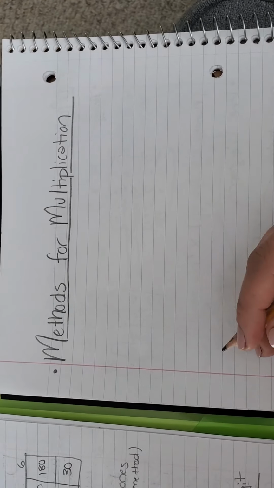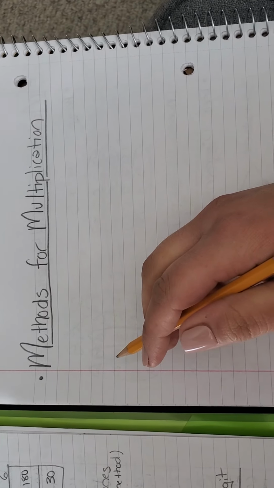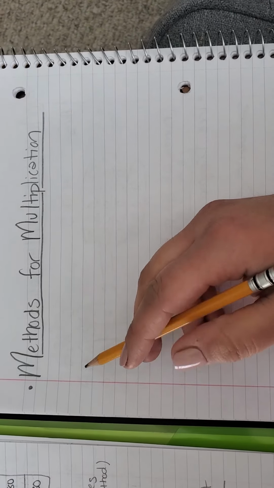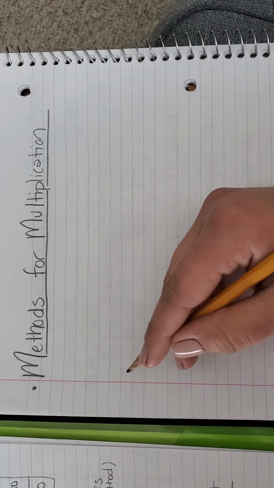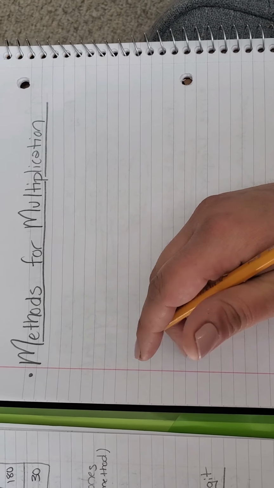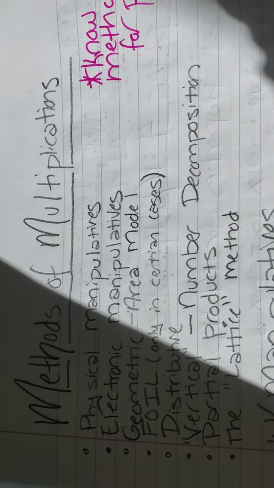Hello again, everybody. Doing some review for our next breath mint. This breath mint is over chapter 4 currently that I'm working on. And I'm going to be going over 5 different methods for multiplication. There are a bunch of different methods. I'm just going to give you a quick list here so you can remember.